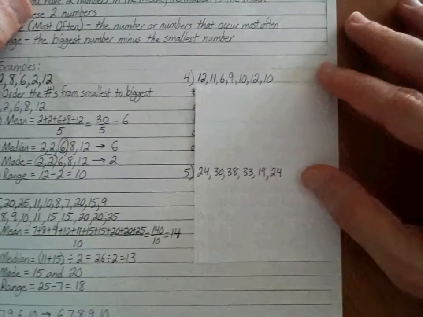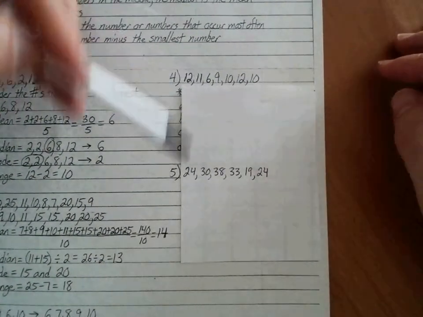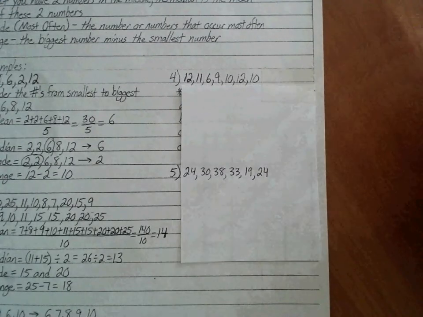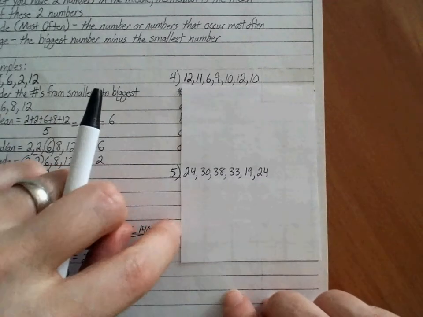So I'm going to let you take a second. You can pause the video and see how you do on these two problems here. Remember, order from least to greatest, and then go back in and find the mean, median, mode, and range of these. All right, let's see how you did.